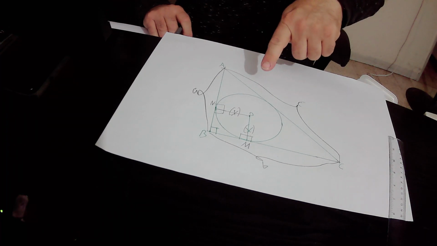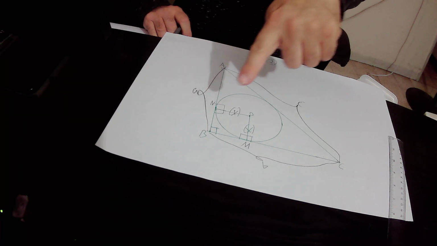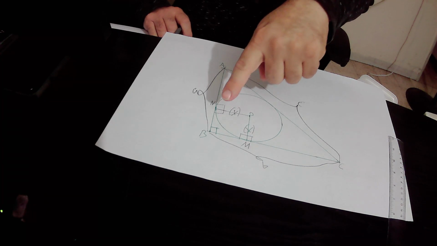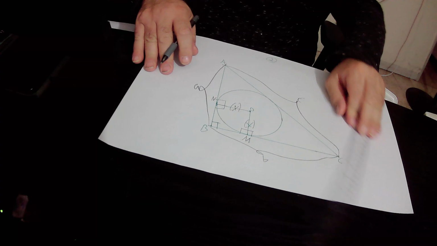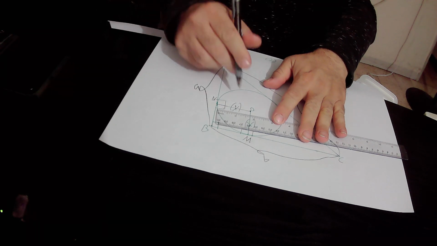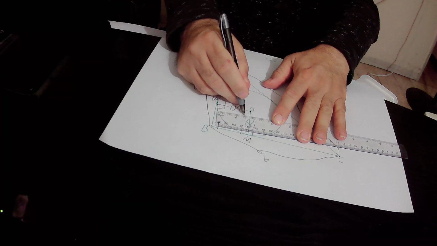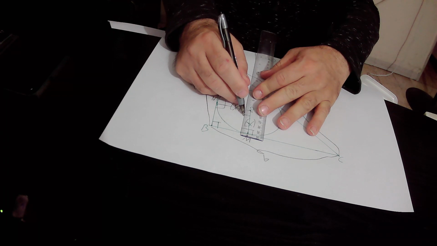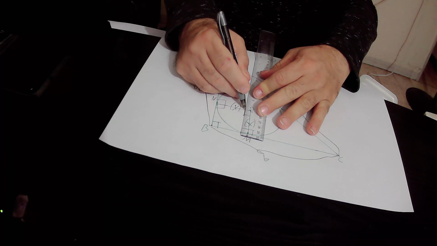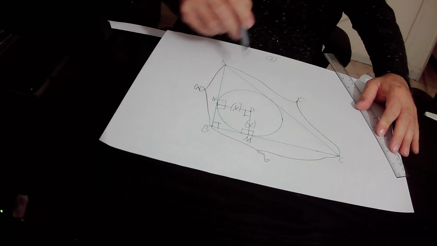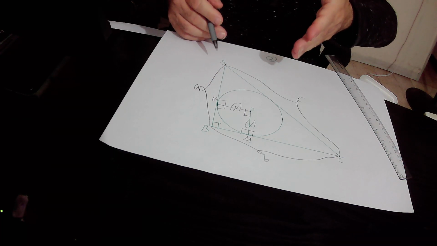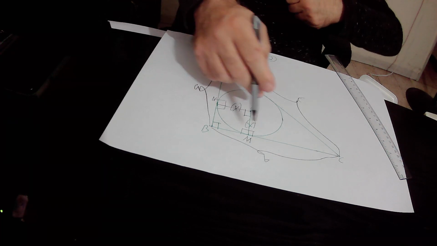So inside quadrilateral ONBM, we have 1, 2, 3 right angles. Therefore, the fourth angle must also equal 90 degrees, according to the rule that the sum of the angles in any quadrilateral is equal to 360 degrees. So inside quadrilateral ONBM, we have 4 right angles. Therefore, we can relate to this quadrilateral ONBM as a rectangle.